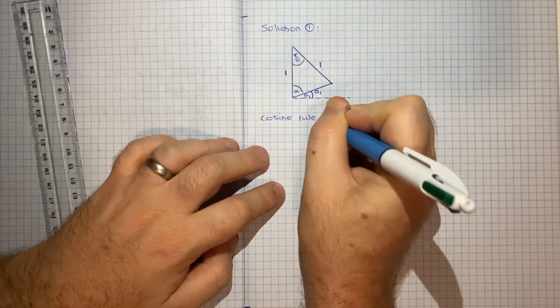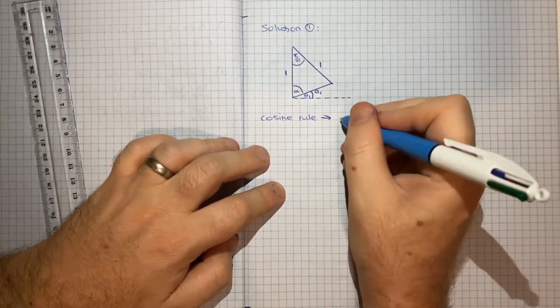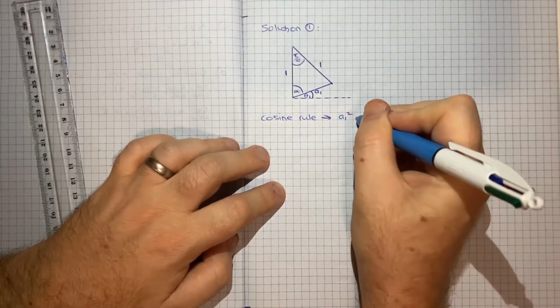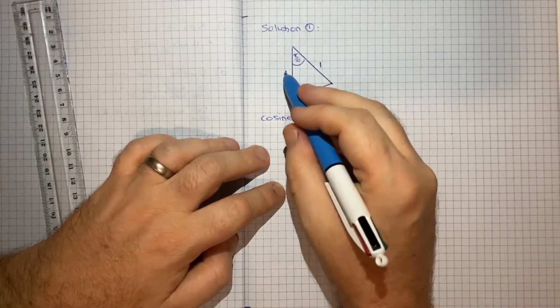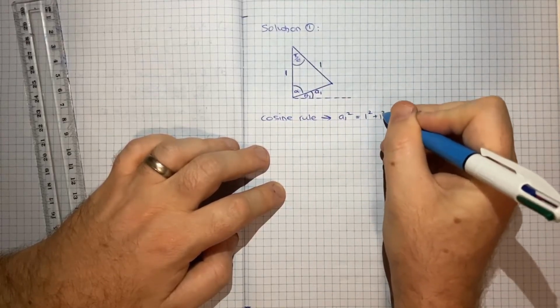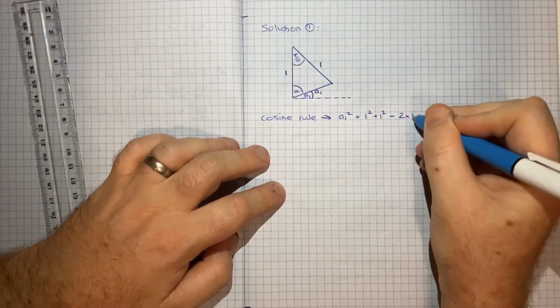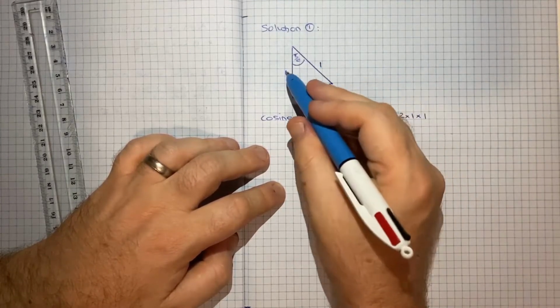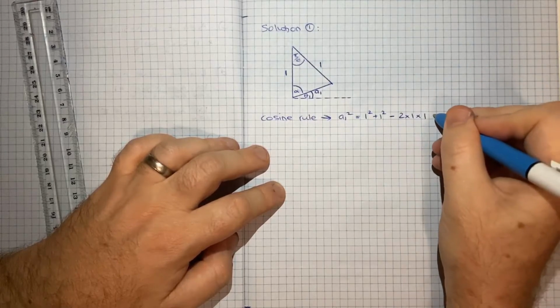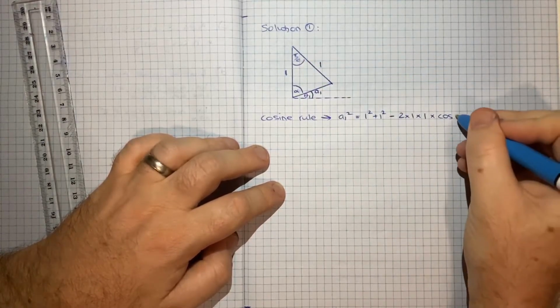We can apply the cosine rule to work out A1, because using that rule we can say that A1 squared will be equal to the sum of these sides squared, so 1 squared plus 1 squared minus 2 times 1 times 1, 2 times the length of each side, times cos of this angle, pi on 6.